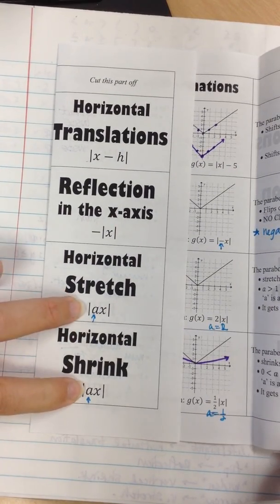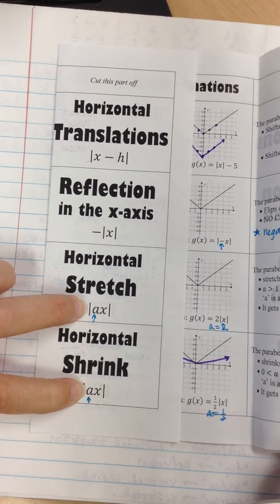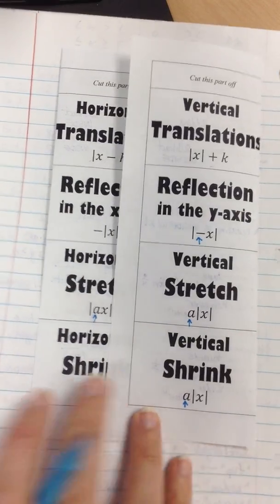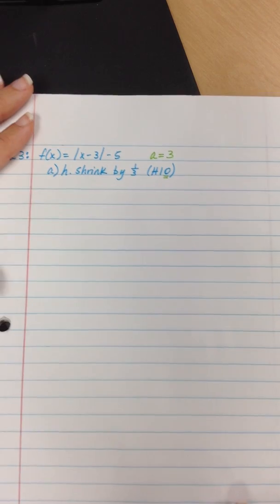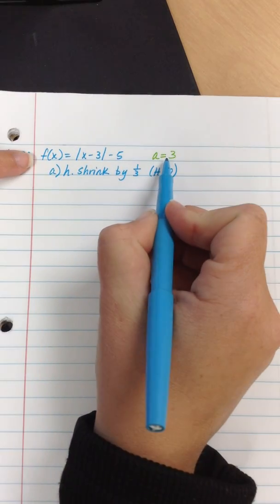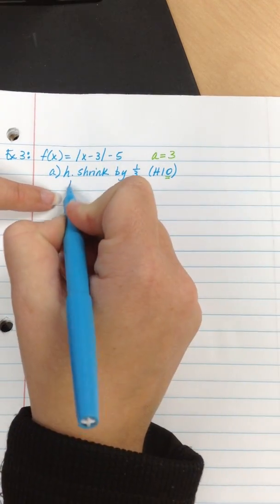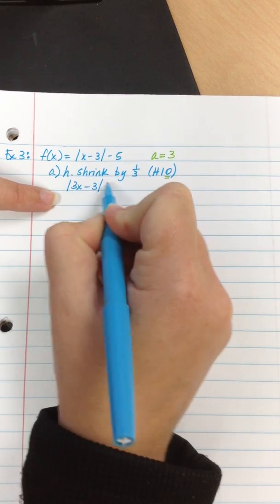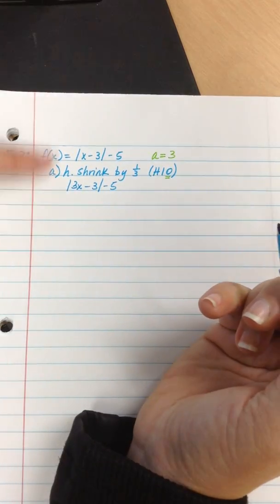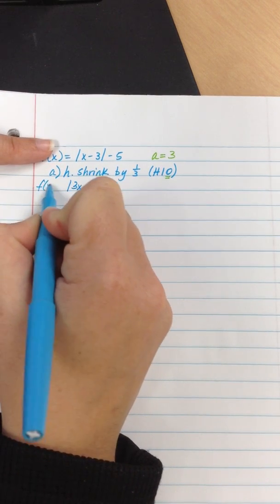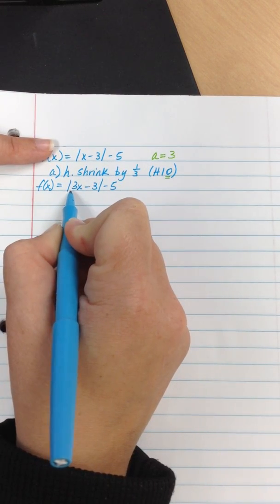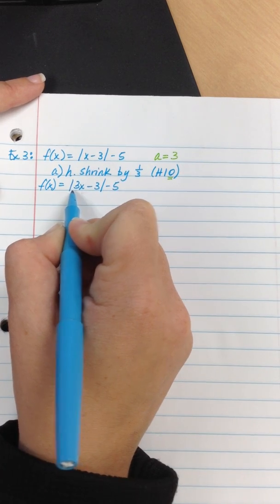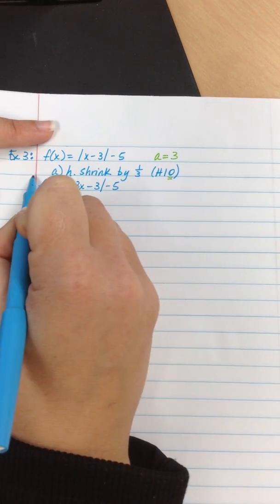Anything with horizontal, your A goes inside with the X. So here, my A is 3. It's literally going to go inside with the X. Don't forget that the 3 is inside. It's already in jail. It does not distribute anywhere.